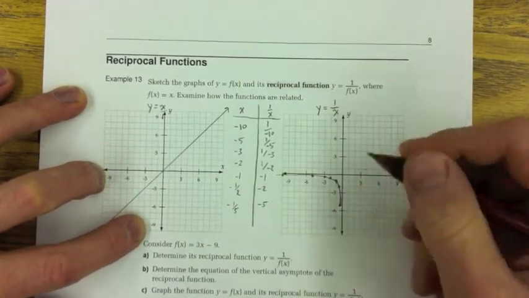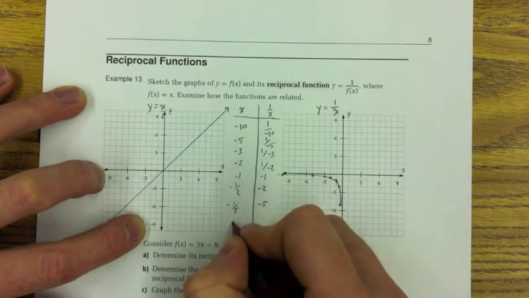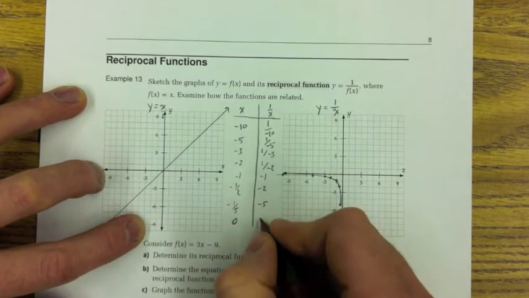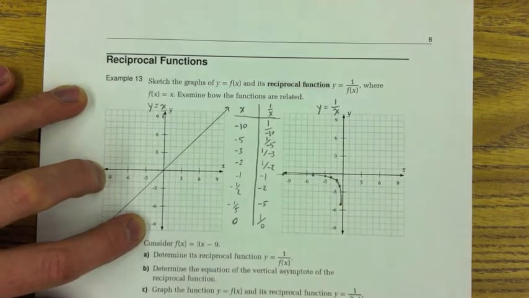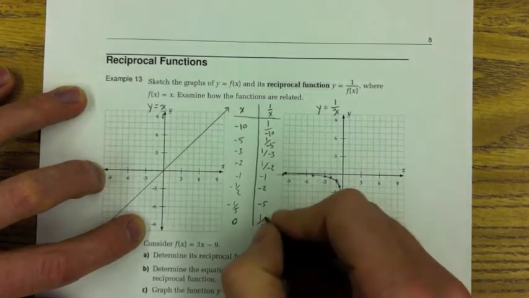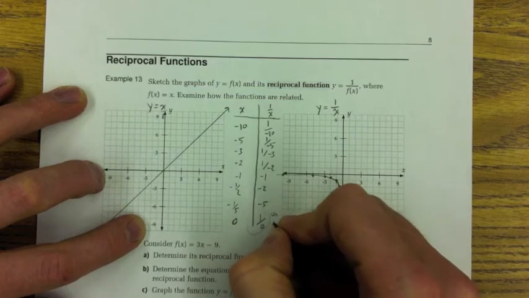Now notice there's a very special thing here. When x is equal to 0, the reciprocal of 0 would be 1 divided by 0, and we know that this is undefined.